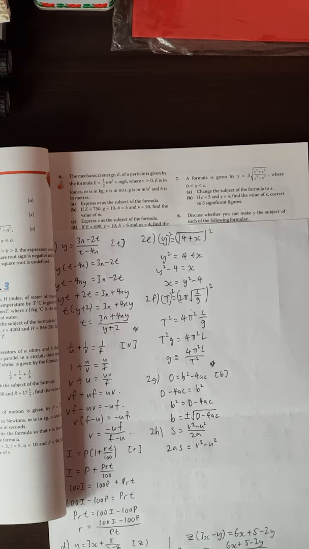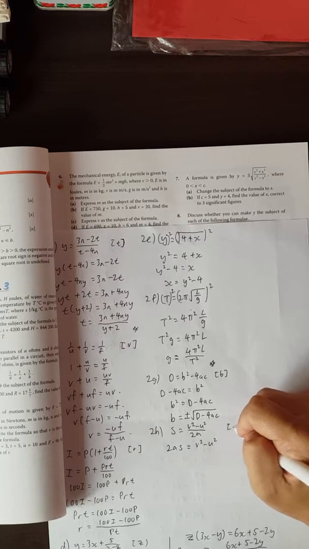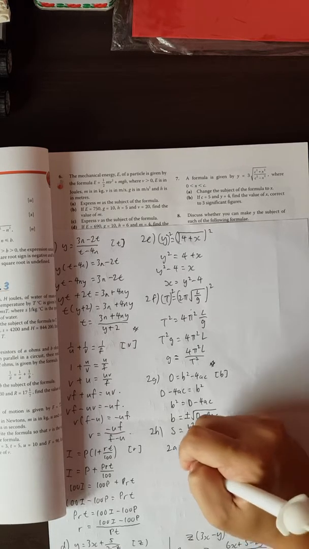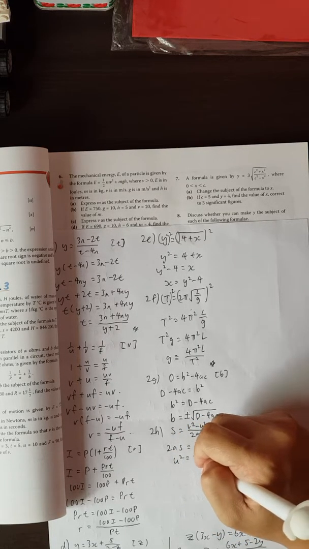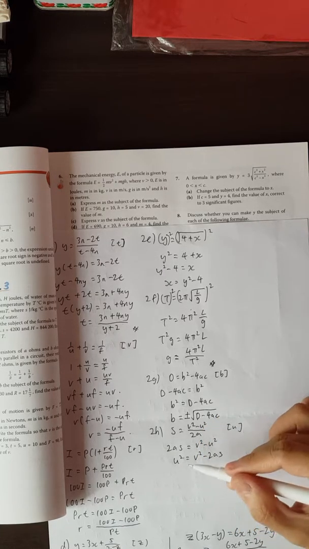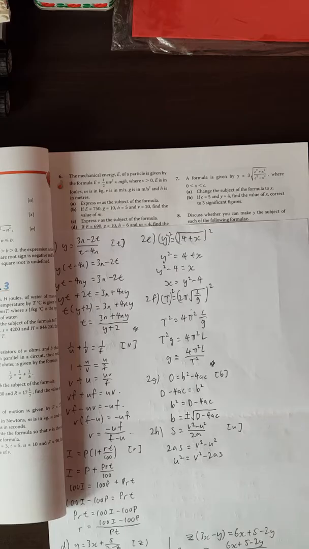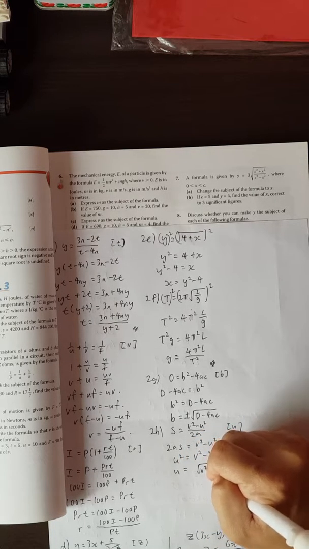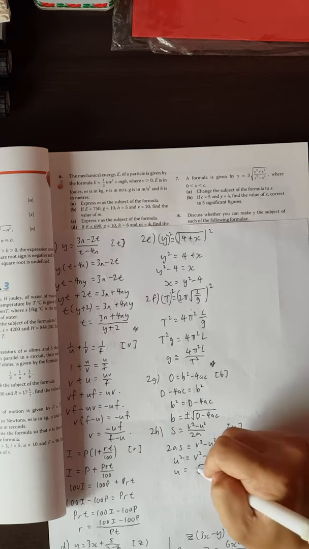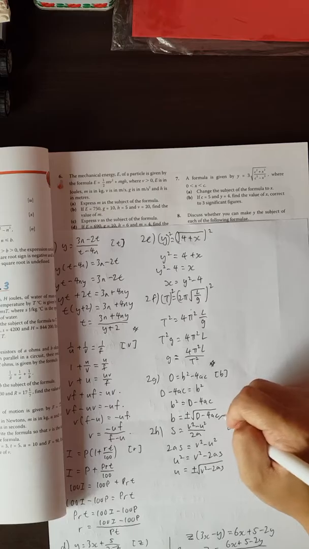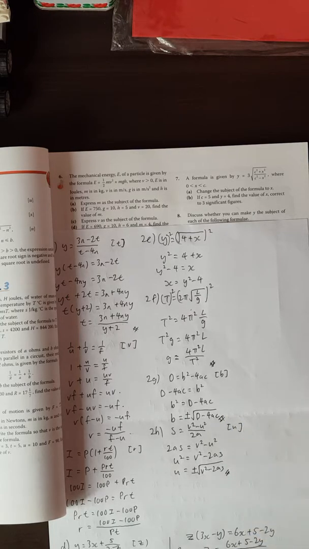Then I want to make u the subject. So this u is negative, so I want to bring it to the left to make it positive. Okay, it's just a personal preference. Right, so I have u squared equals v squared minus 2as. So u will be square root of v squared minus 2as. There's a plus minus. Okay, must have the plus minus.